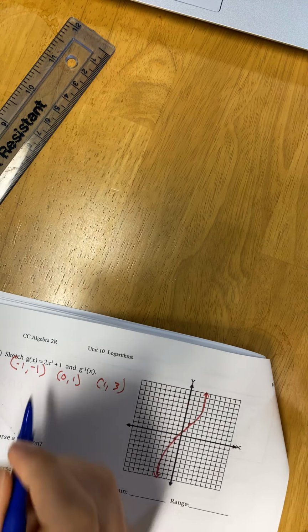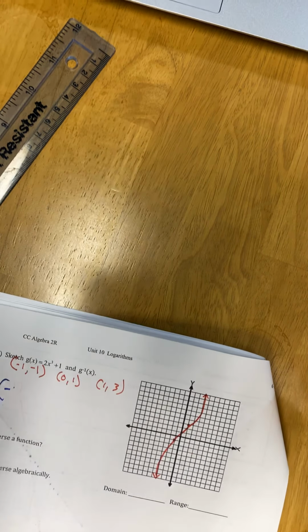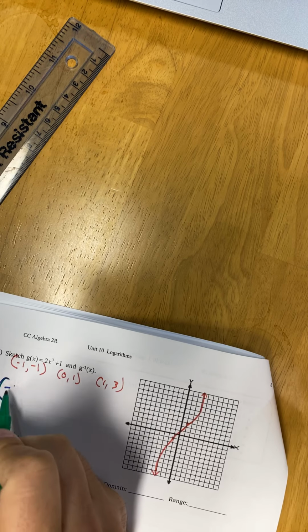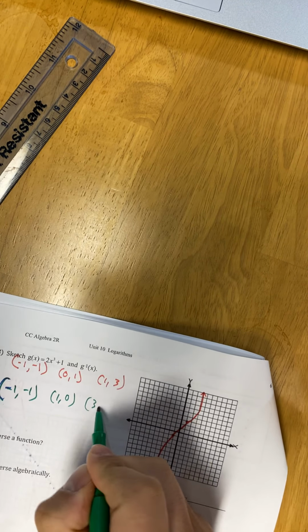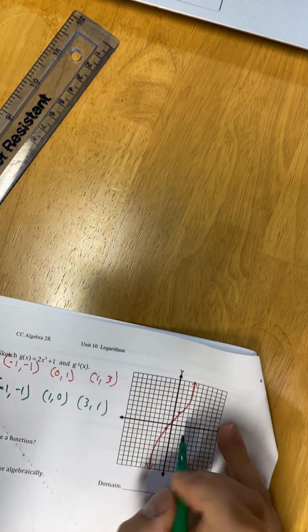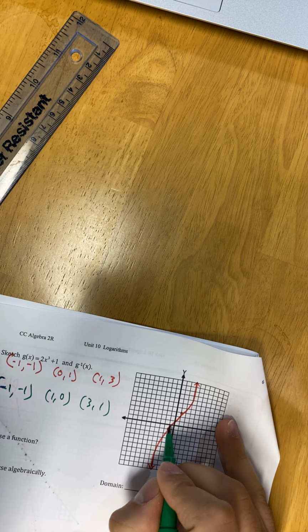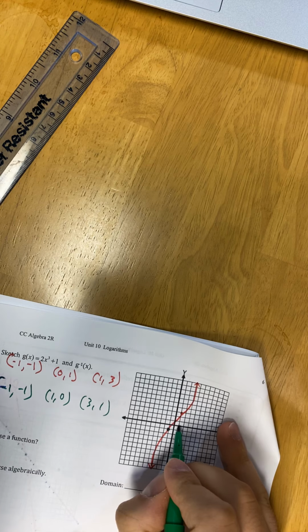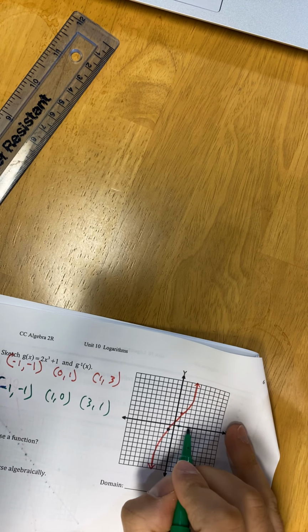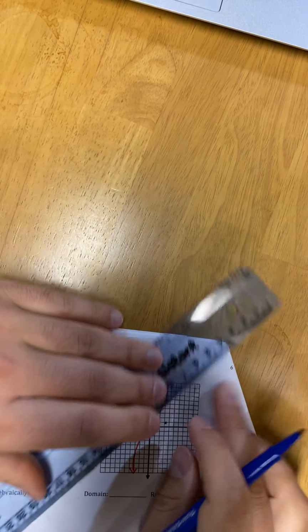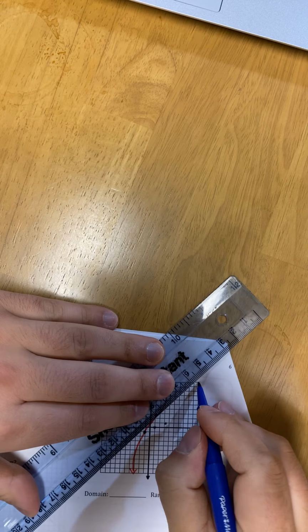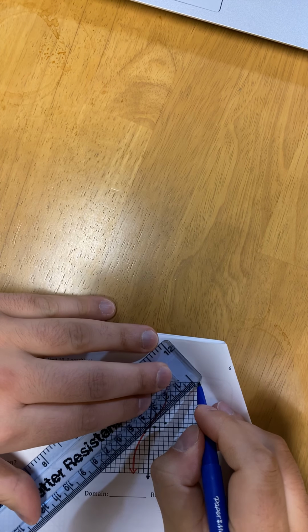So on the inverse, it's going to be, no, the inverse was in green, -1, -1, and then 1, 0, 3, 1. So let me draw those points in. So -1, -1, 1, 0, 3, 1. This way I at least know where the points are. And then I'm going to sketch in y equals x. Let me just go from corner to corner.